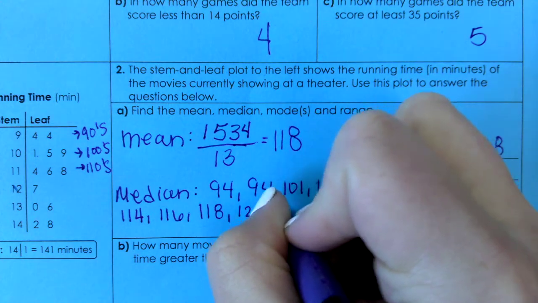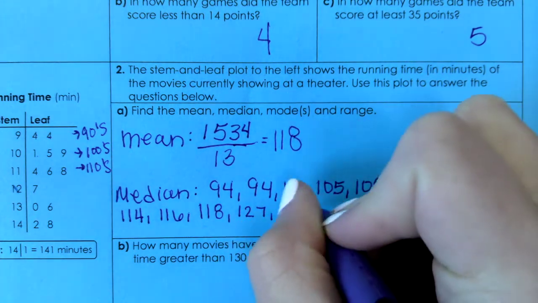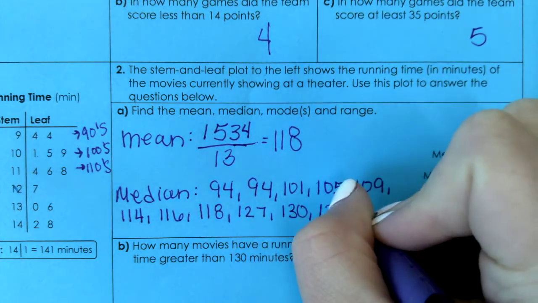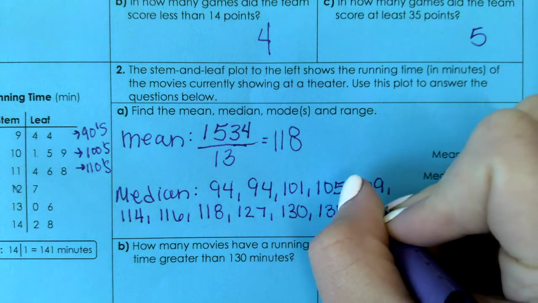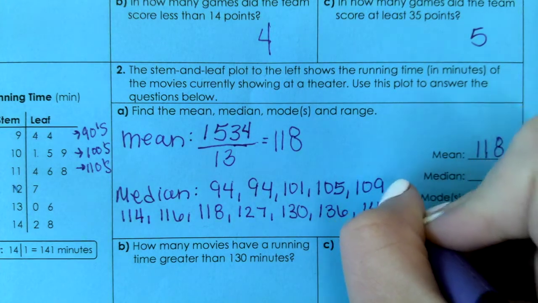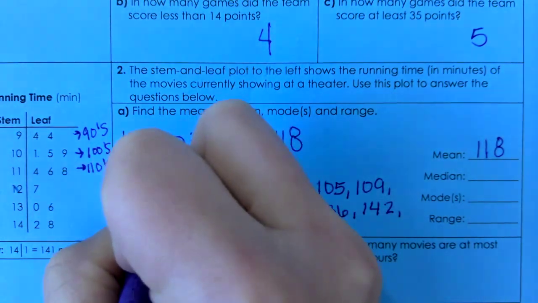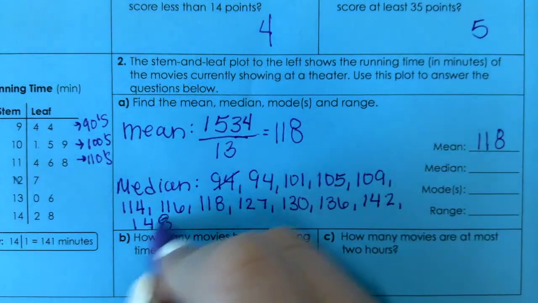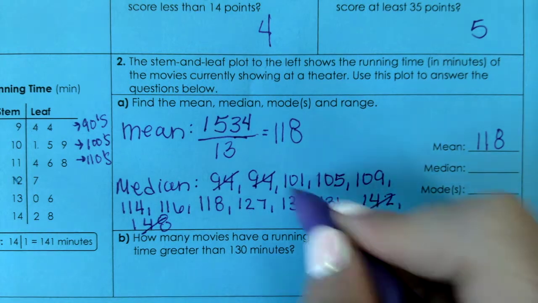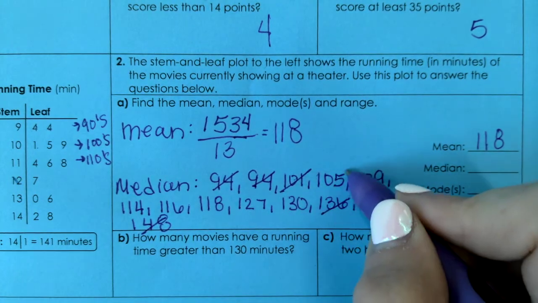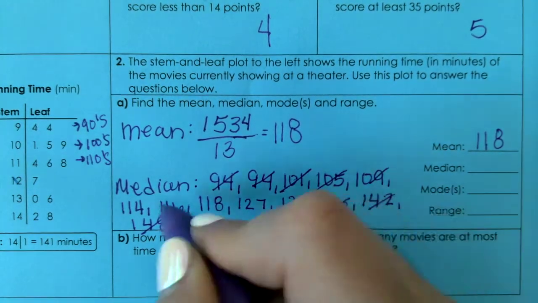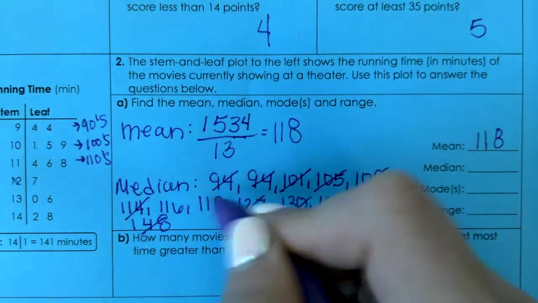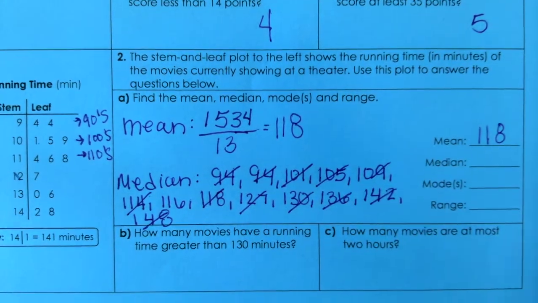127, 130, 136, 142, and 148. Front, back, front, back, front, back. So what's my median?